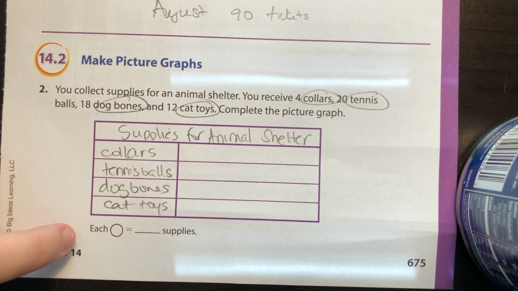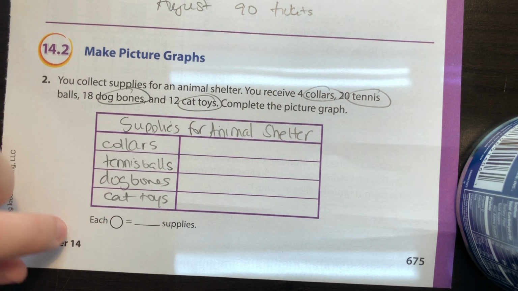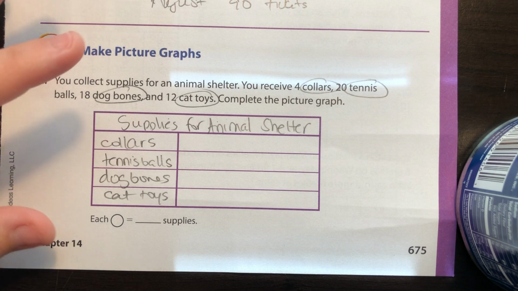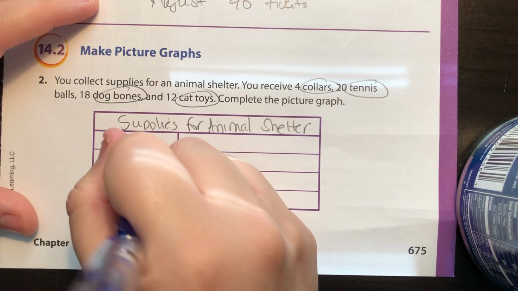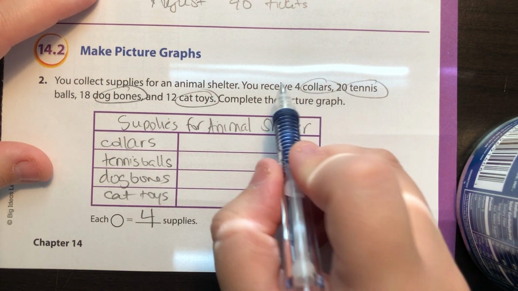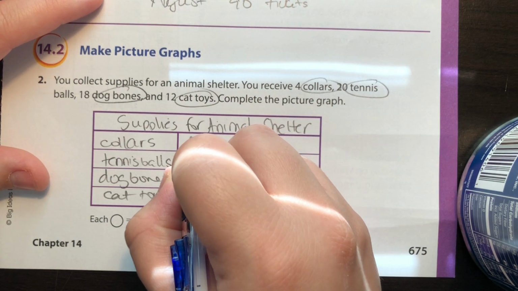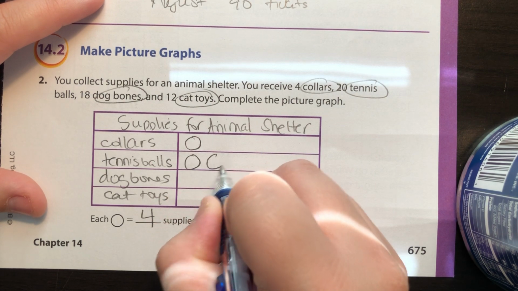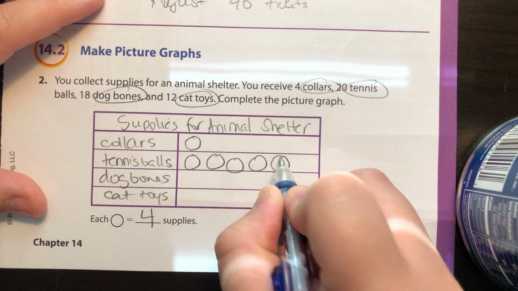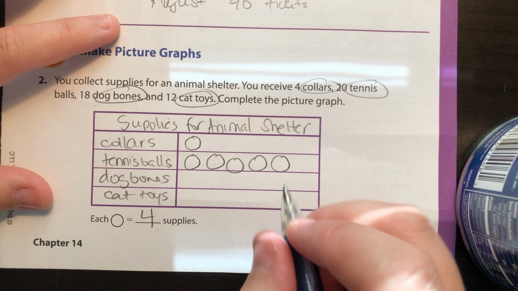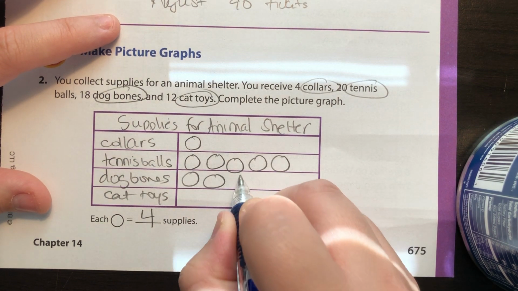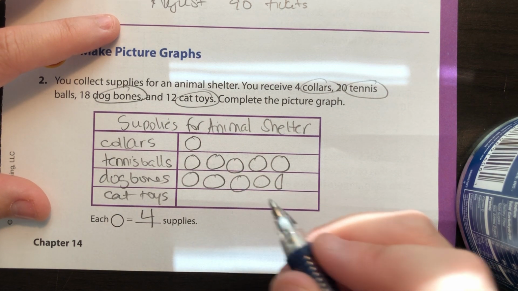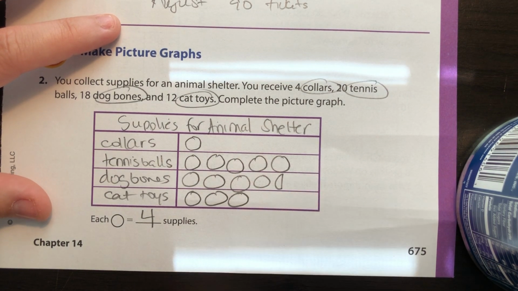Complete the picture graph. So you have to decide what each of these things is going to stand for. I see that all of these or most of them can be divided by 4, so I'm going to make each circle stand for 4. If you receive 4 collars, it's only 1 ball, it's 4 collars. For tennis balls, you had 20, so 4, 8, 12, 16, 20. You had 18 dog bones, so 4, 8, 12, 16, and then half makes 18. And then cat toys, you had 12, 4, 8, 12.